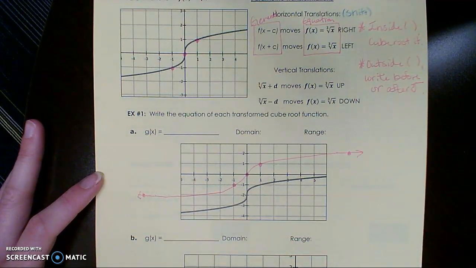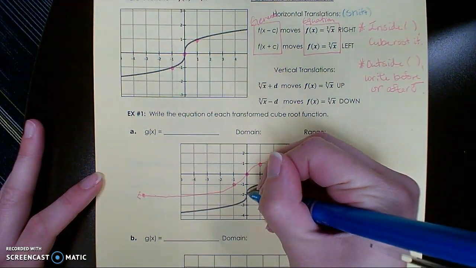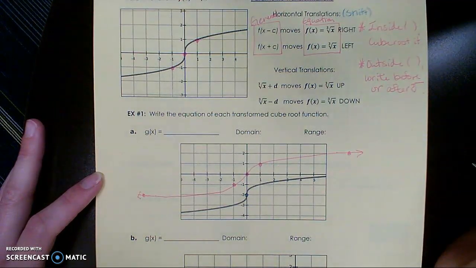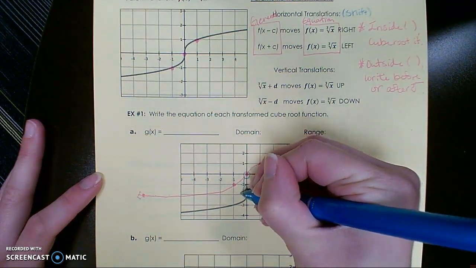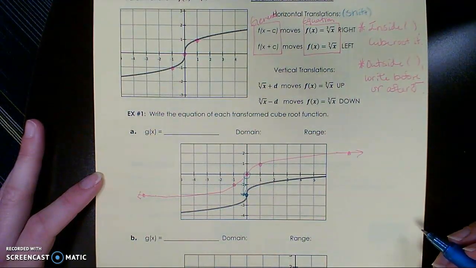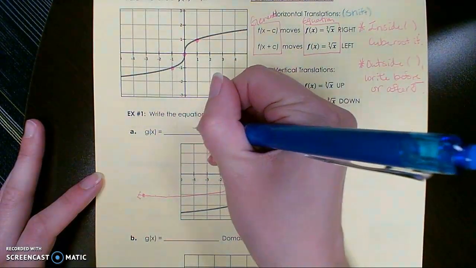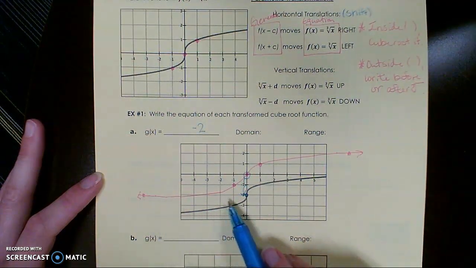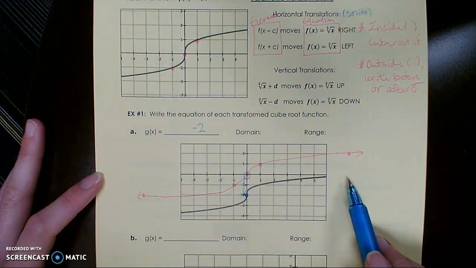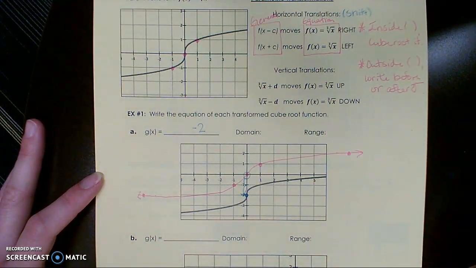So where did it move? Well, we want to count from the vertex and see where the vertex moved. It was here, but it's then been shifted down 2 units. So if it's shifted down 2 units, that means that we're going to subtract 2 outside. And that's really the only thing that's happened here. It's still going in the same direction as the parent function. It didn't shift to the left or to the right.